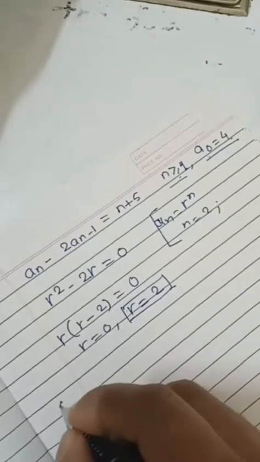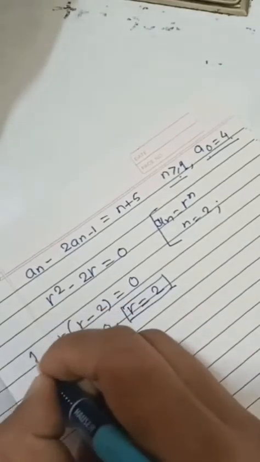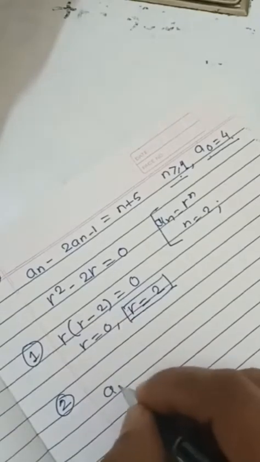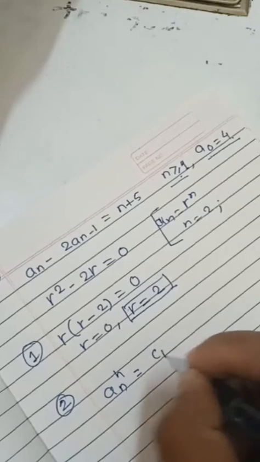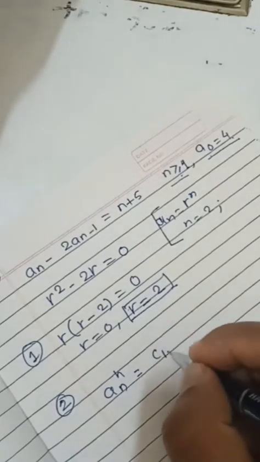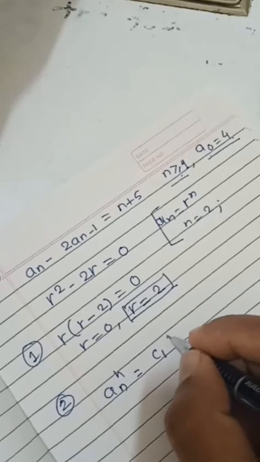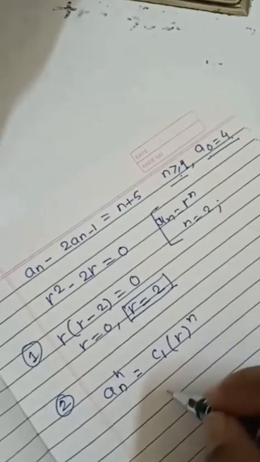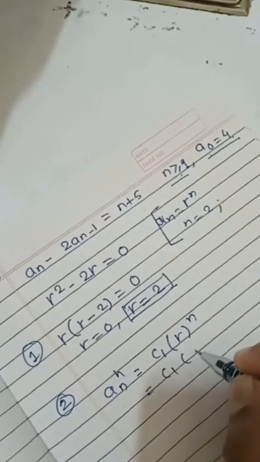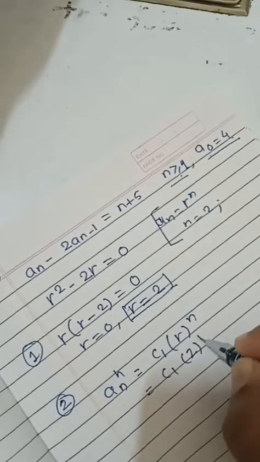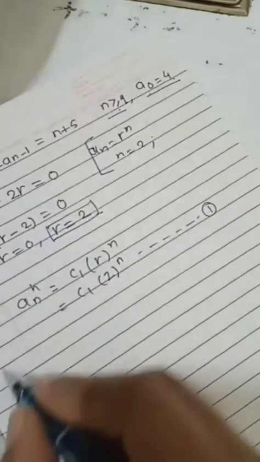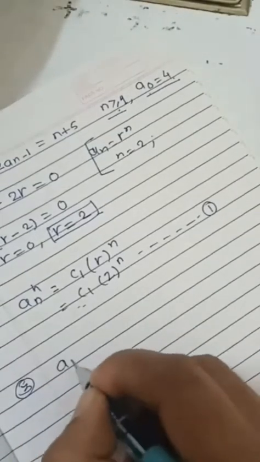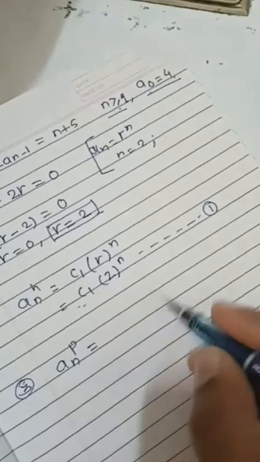Step number 2, we have to find the homogeneous solution, a_n^h equal to c1. Since there is only one root, we write c1 times r raised to n. I'll write the value of r as 2. So this will be our equation number 1. Now we have to find the value of c1, but before that, the particular solution a_n^p.